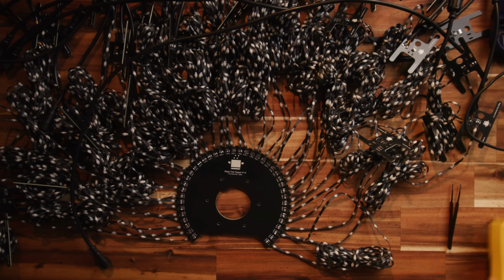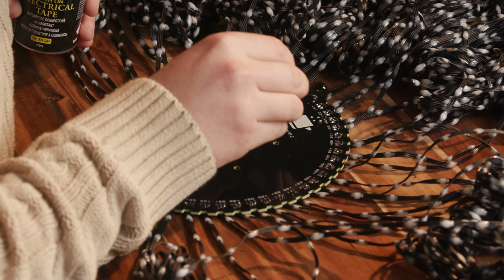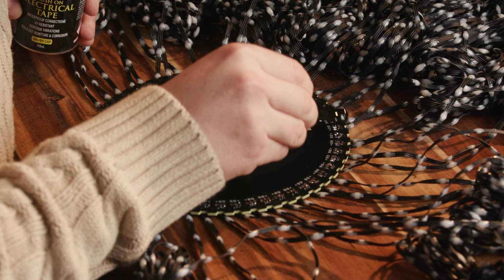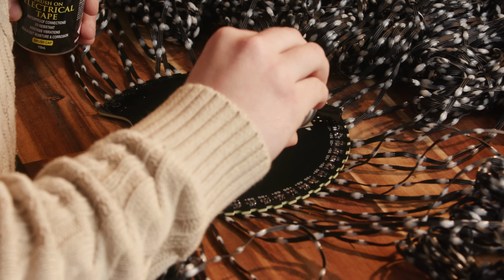The last step is to waterproof all the connections with some liquid electrical tape. And that's all the electrical connections made. Now we just need to set up the tree itself.